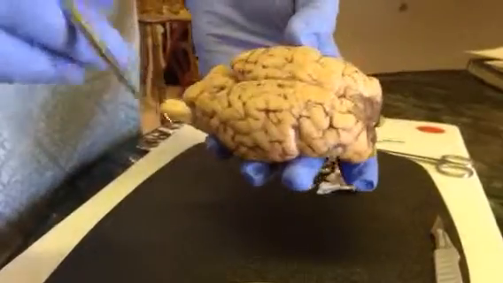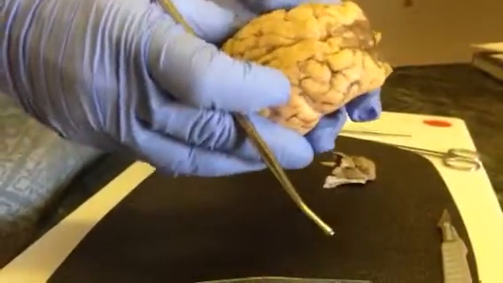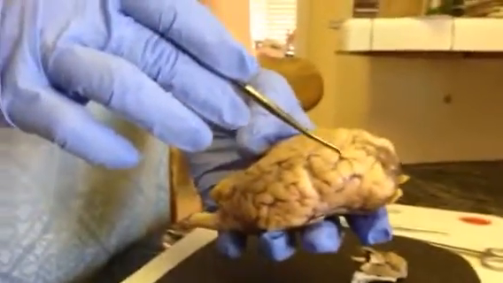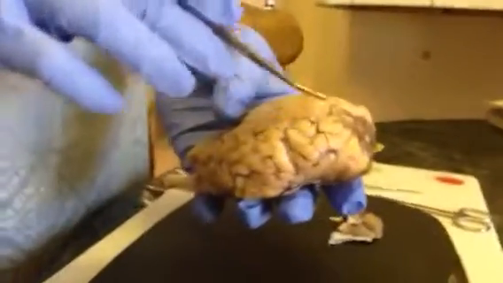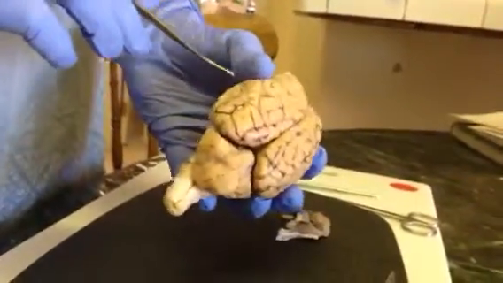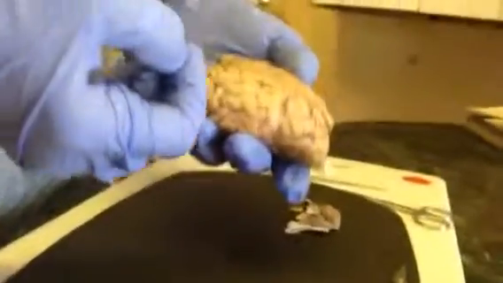We're going to start with the gross anatomy of the sheep's brain. This is the frontal lobe. These are the parietal lobes, right and left side. These are the temporal lobes, right and left side. And this is the occipital lobe.